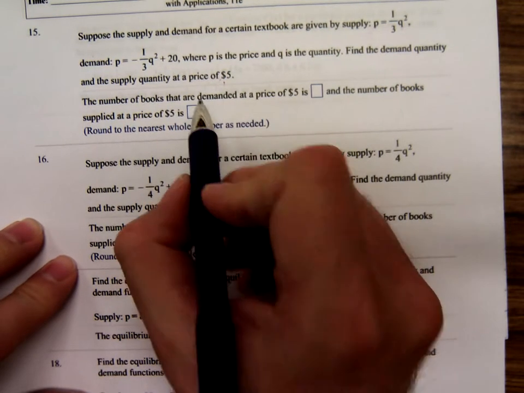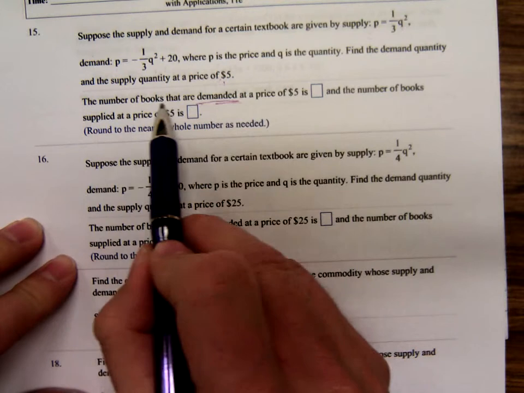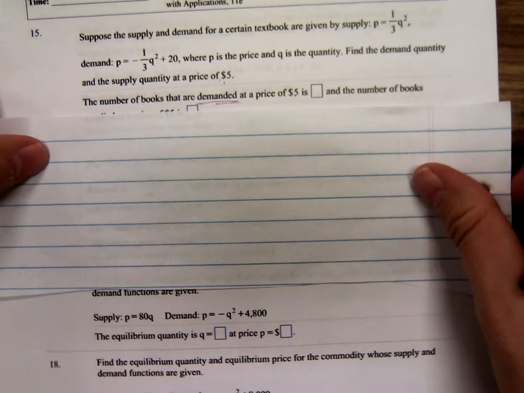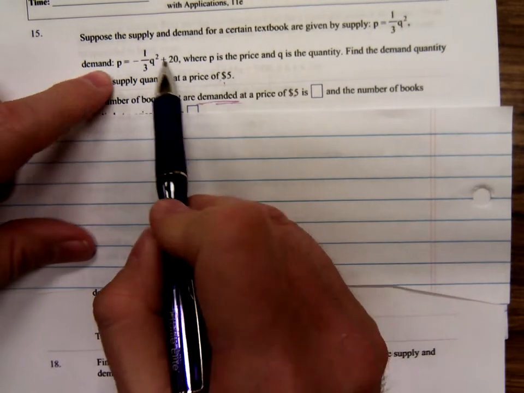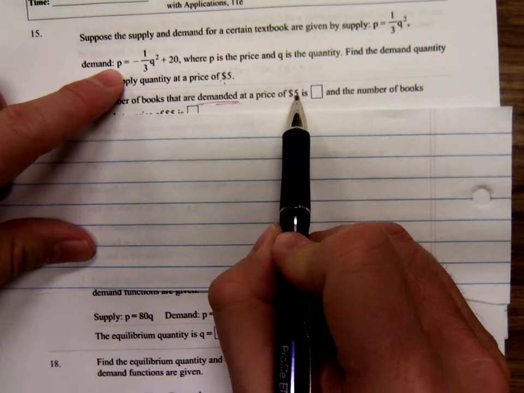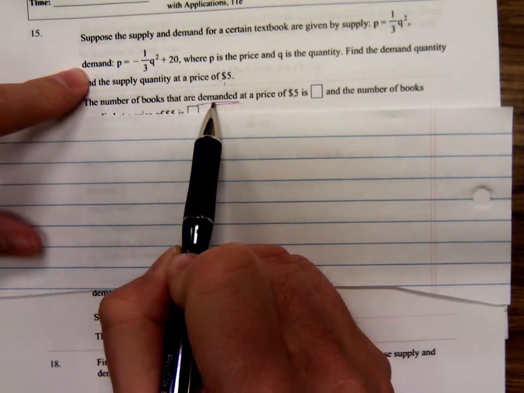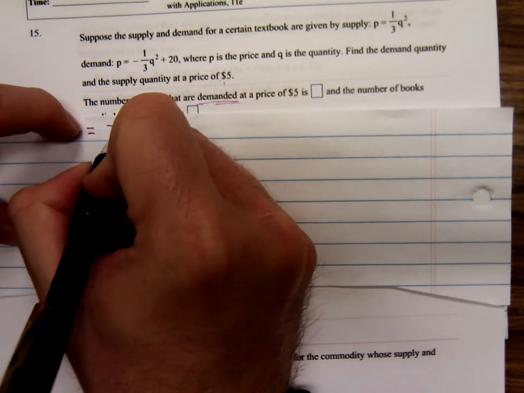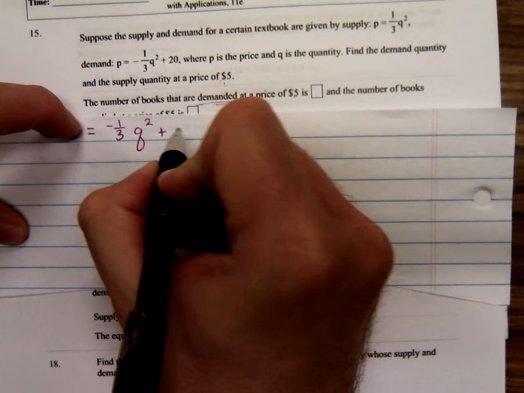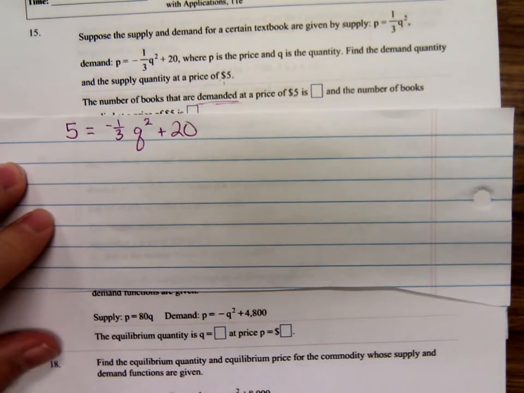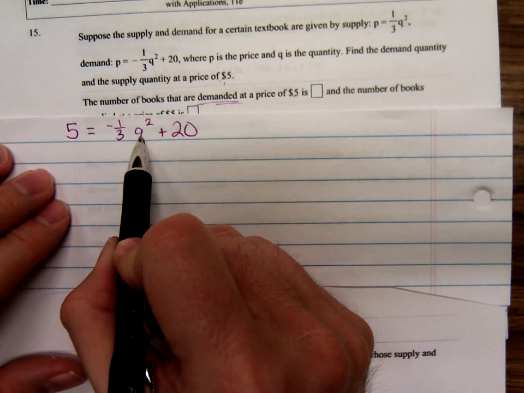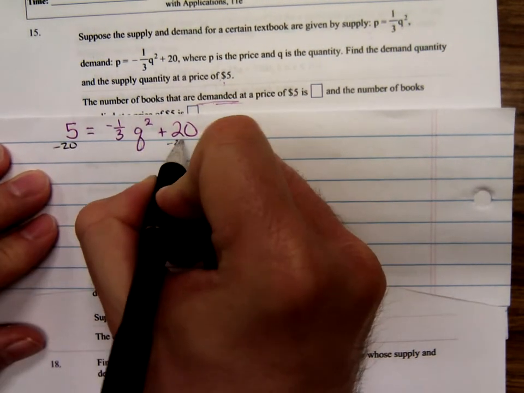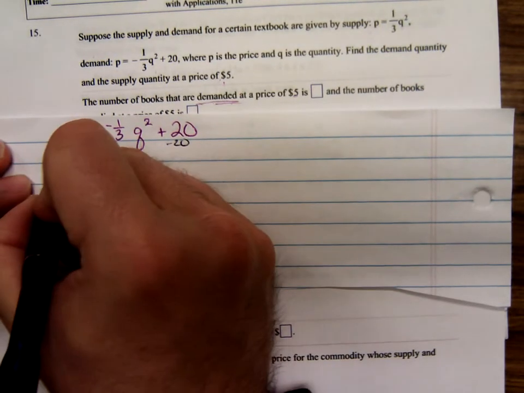Well, first thing, the number of books that are demanded at a price of $5. That means put the 5 in for which variable, P or Q? Well, this is a price. You go to the demand curve, put a 5 in for P. So we have 5 equals negative 1/3 Q squared plus 20. To solve this for Q, I'm going to subtract 20 from both sides. 5 minus 20 is a negative 15.